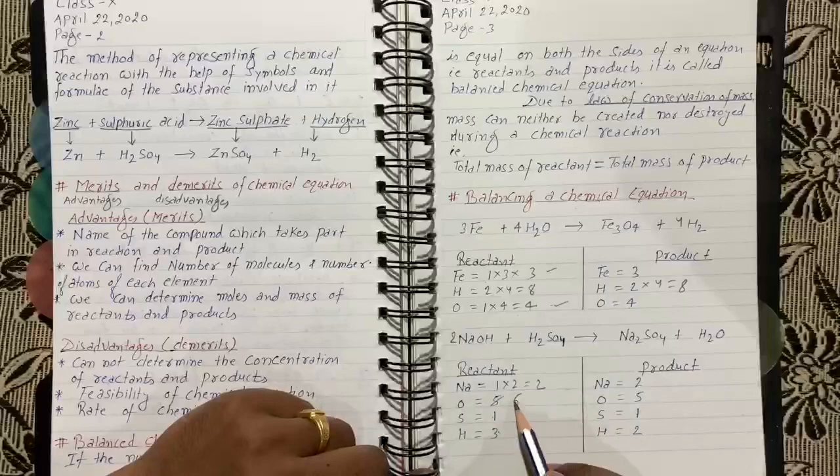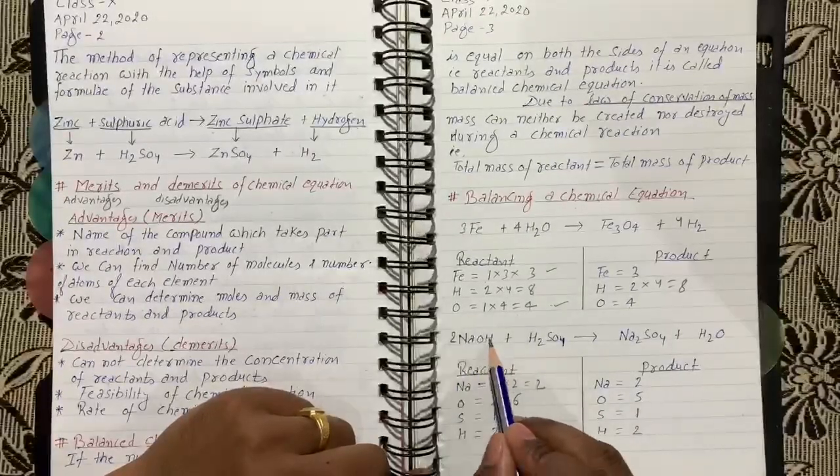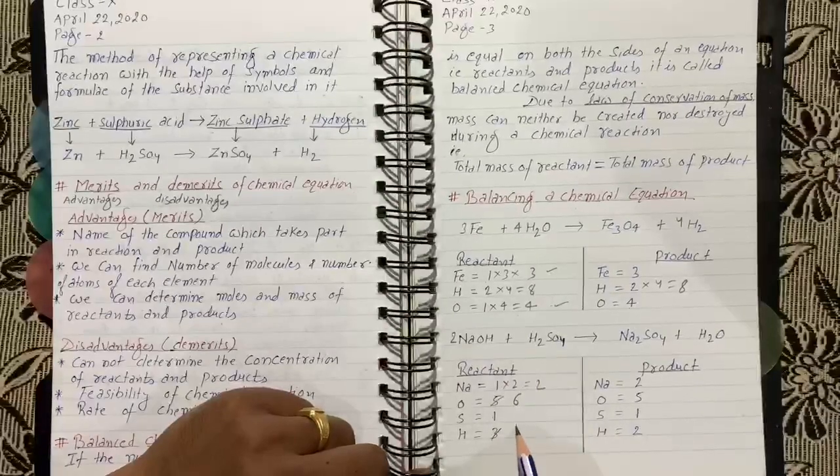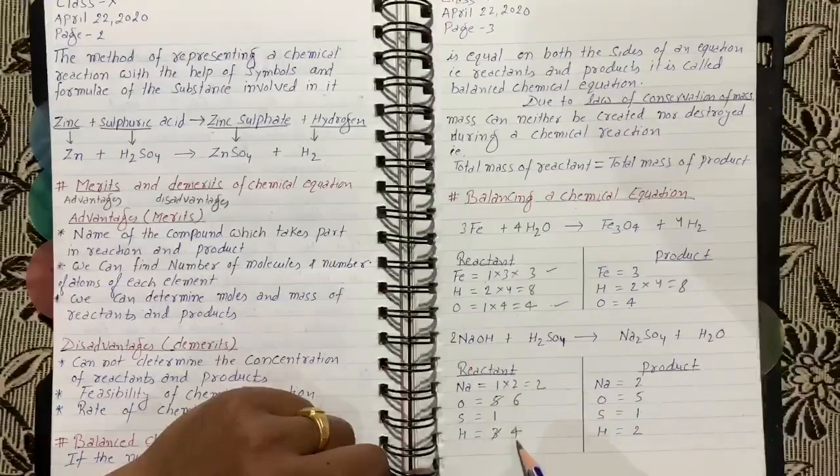So you see the oxygen has become unbalanced. And now I'm seeing hydrogen. Hydrogen: how many? 2 and 2, 4. Hydrogen has changed to 4. So while balancing the sodium, some other changes have also been done.